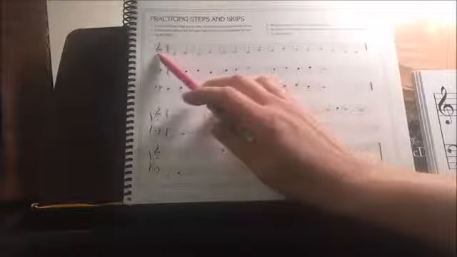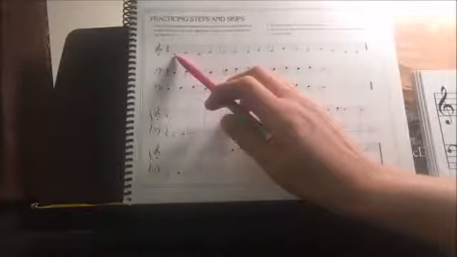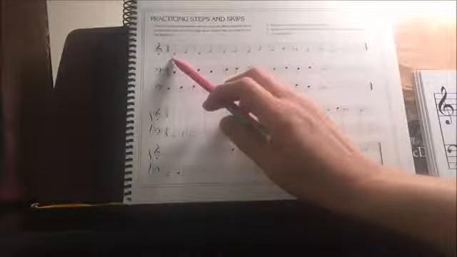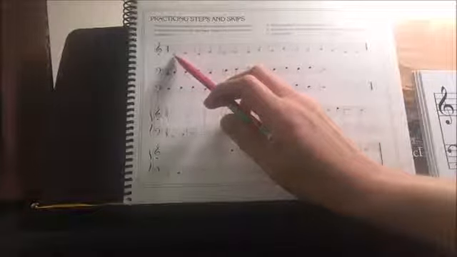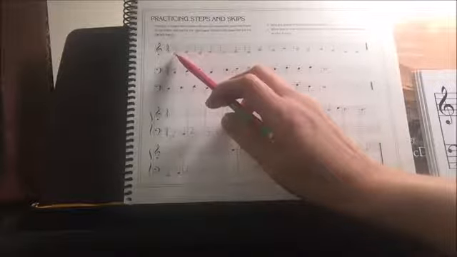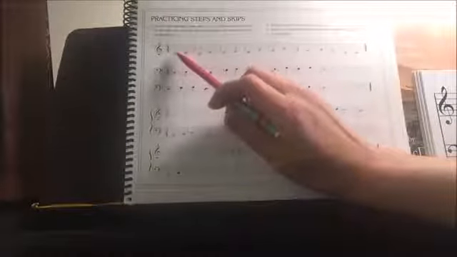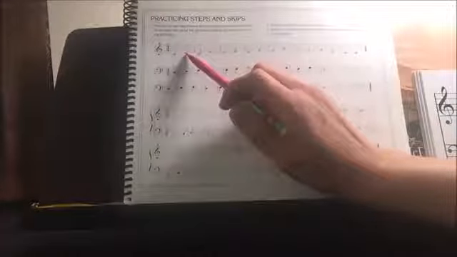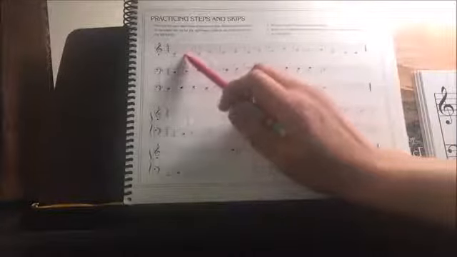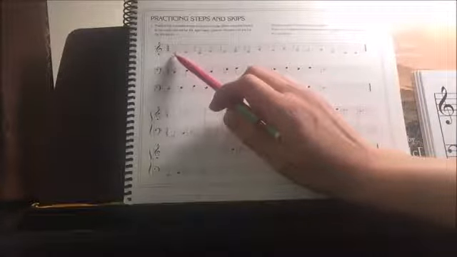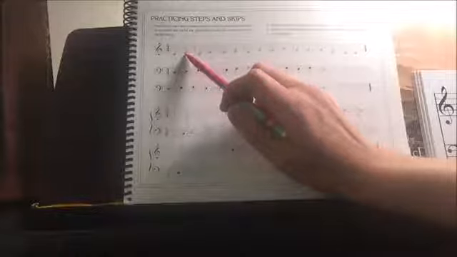So because it's in the treble clef, this is middle C, and they want your first finger in your right hand to be on that middle C. So go ahead and get your hand ready. Now, go ahead and play this middle C, and then we see that we're going from this line note to the very next space note, which is D. So there's going to be no skips. So go ahead and step from C to D.